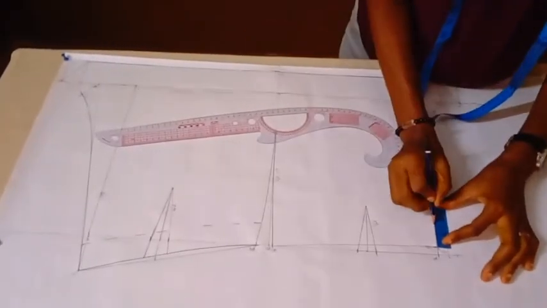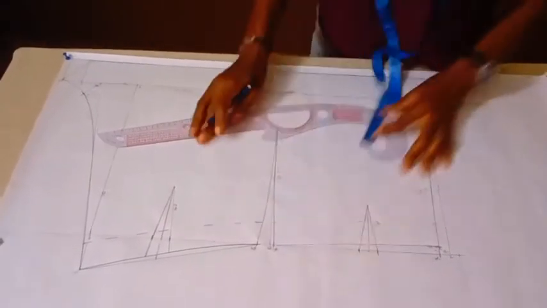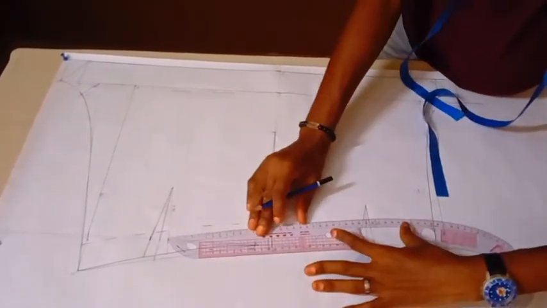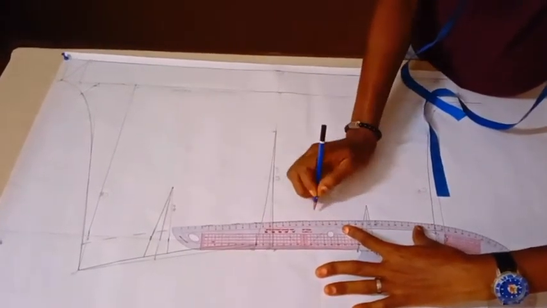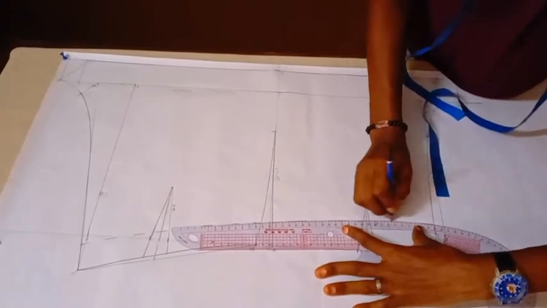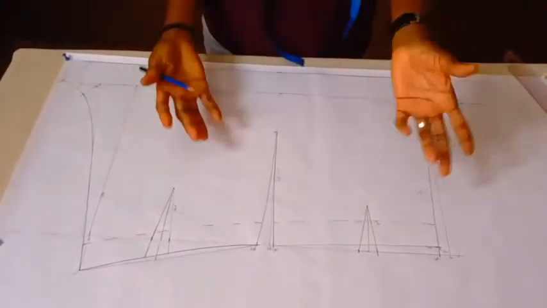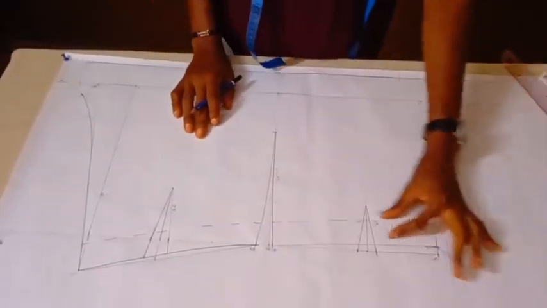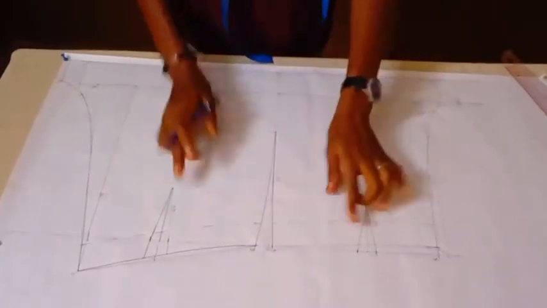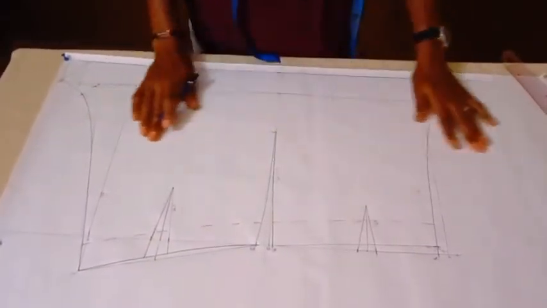That's if you want to use it for shorts, and if you want it to be like a high waist, you can add to it on the waist. Depends on what you want. So this will be our basic waistband, and if you don't want it that way, you can do it any other way you want.